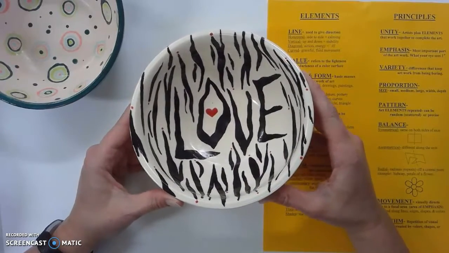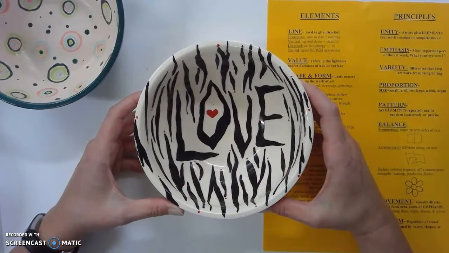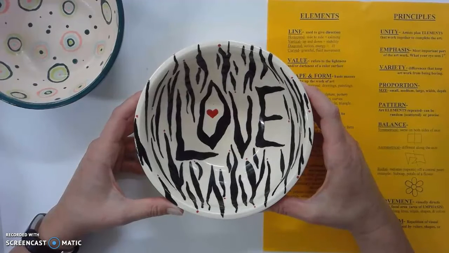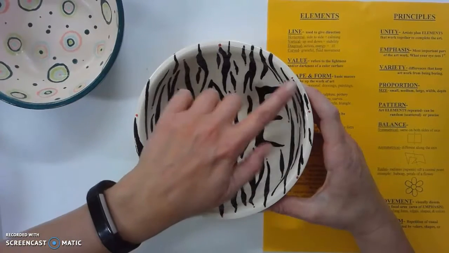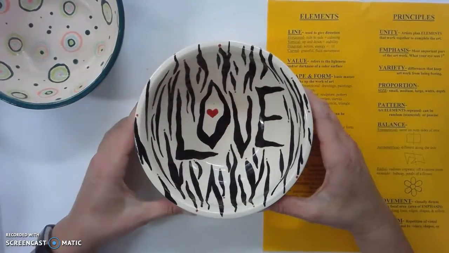But it's just a zebra pattern, and then if you look close, you can see the word love in there. And I try to draw a little bit more attention to the word love by plopping that red glazed heart right in the center of the O. And then I also repeated that little bit of red here and there, scattered about in little red dots throughout the bowl. Okay.